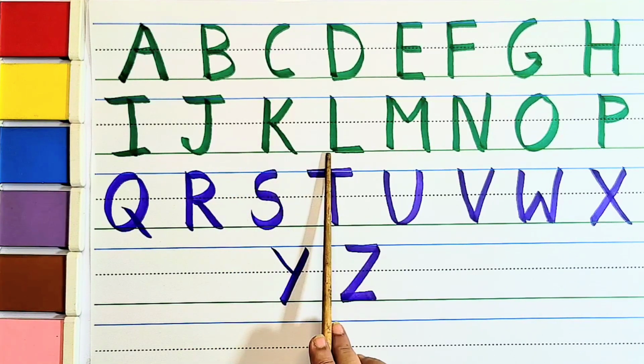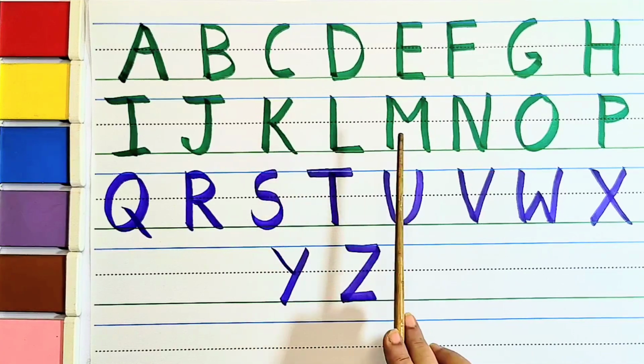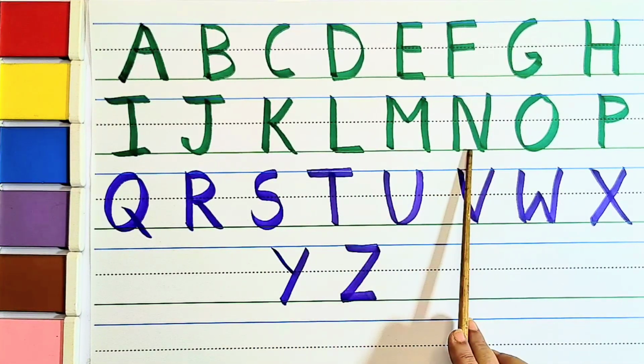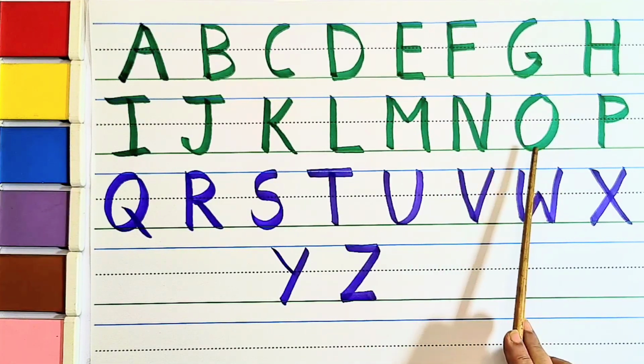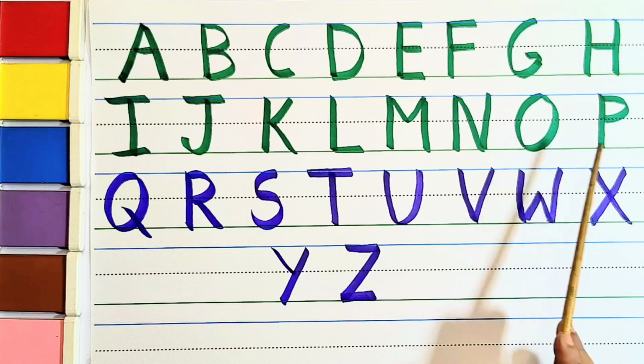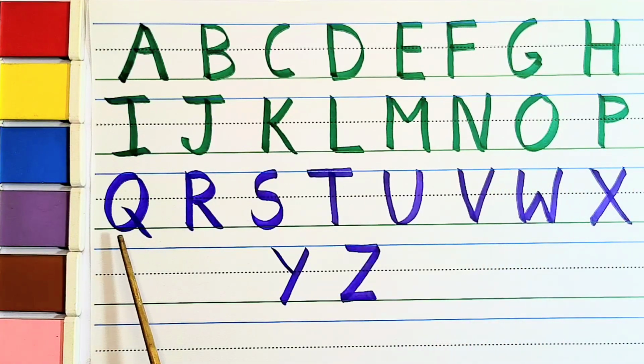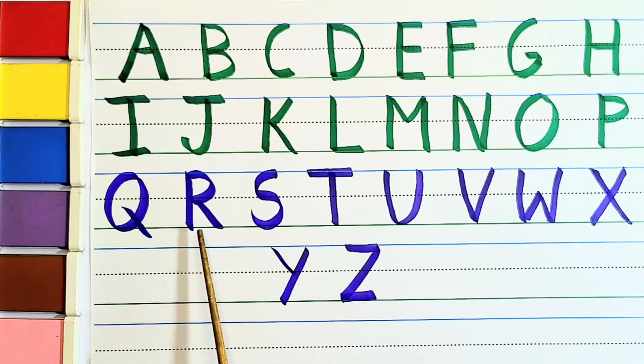L. L for lamp. M. M for moon. N. N for nest. O. O for octopus. P for pigeon. Q for quill. R for rat. S for sun. T for tiger.